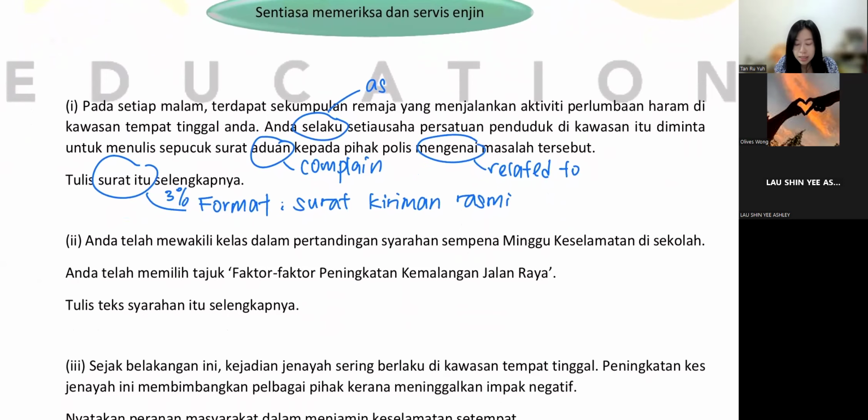Okay, number 2. Anda telah mewakili, represent, kelas dalam pertandingan syarahan, in the speech competitions. Sempena Minggu Keselamatan di sekolah, Anda telah memilih tajuk faktor-faktor peningkatan kemalangan jalan raya. The reason why the accidents, road accident, or the car accidents increase. Tulis teks syarahan tersebut. Okay, what is this format? What is this format? Yes, Olive, correct. How about Ashley? What's your answer?